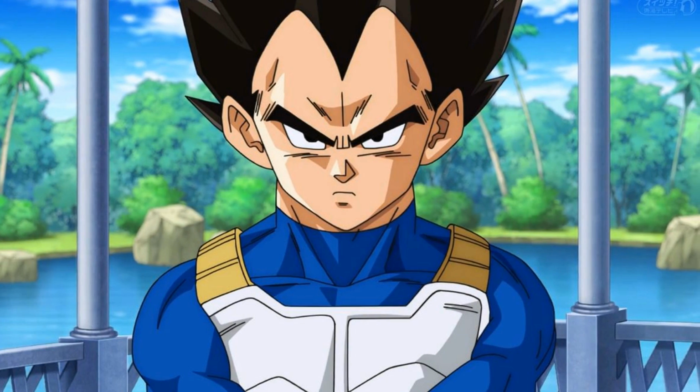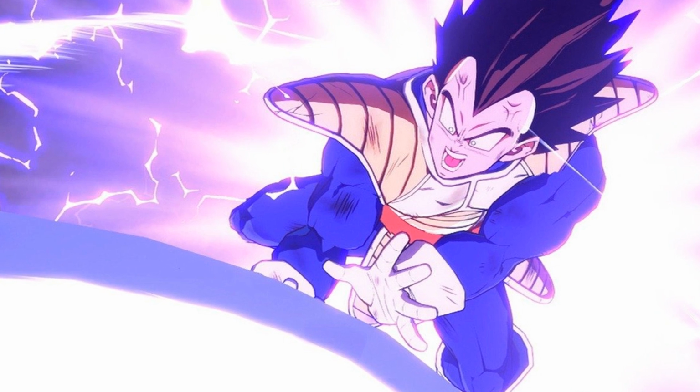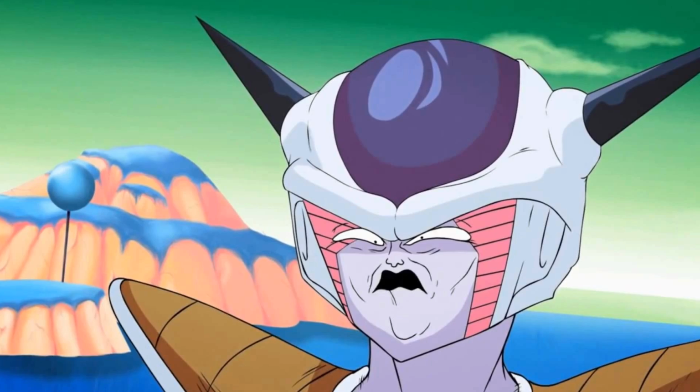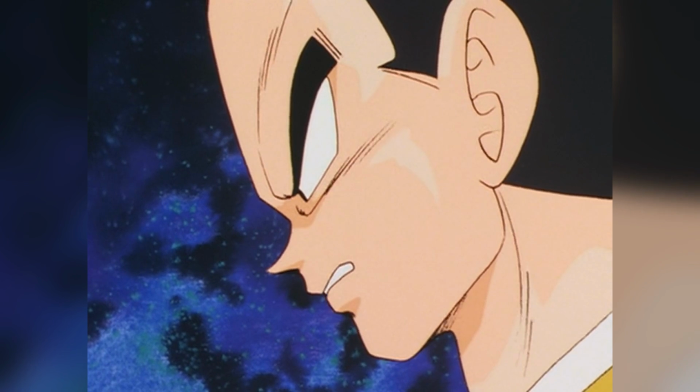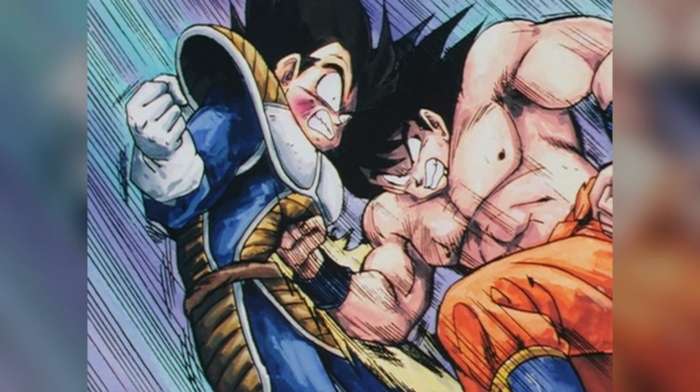The sympathetic character. If there's one surefire way to make your anti-hero shine, it's by writing a story where he has to overcome an even more despicable evil. Once Vegeta suffered the defeat at the hands of Goku, we are greeted by this scene.